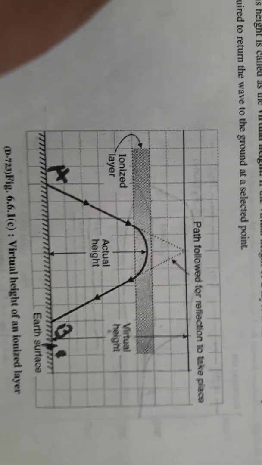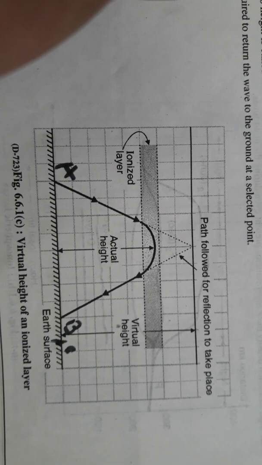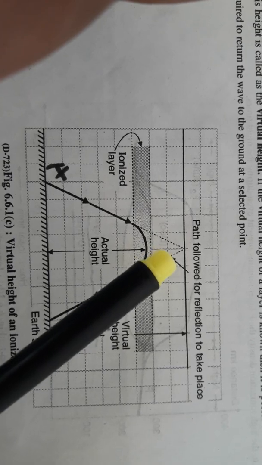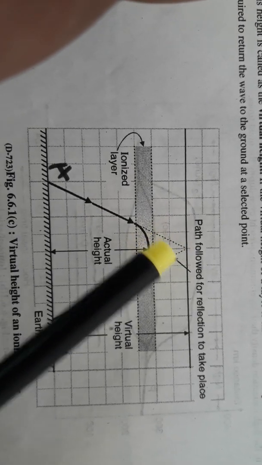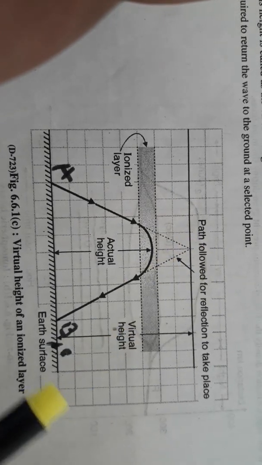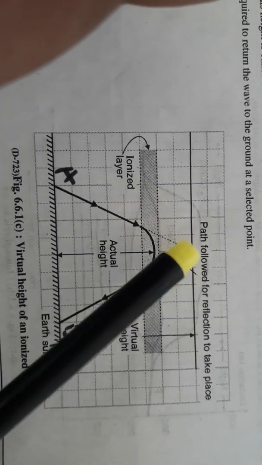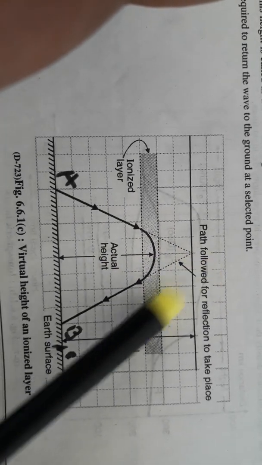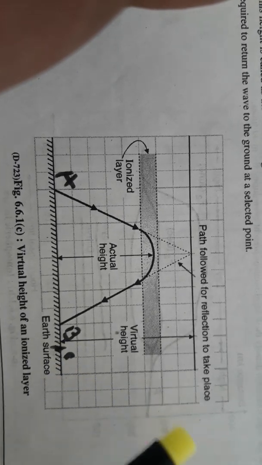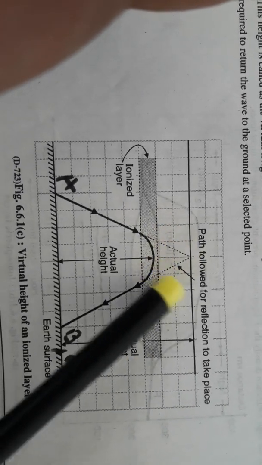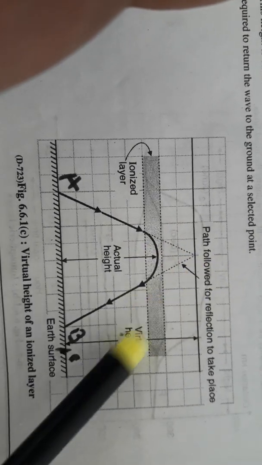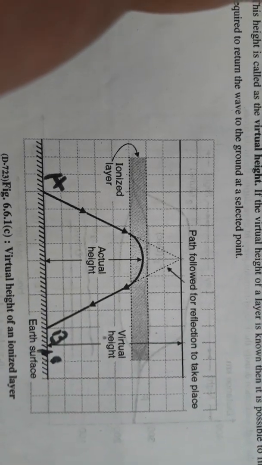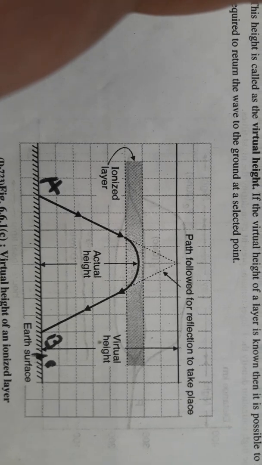Now if we want to discuss the maximum usable frequency, the concept is that we further increase the angle of incidence above 90 degrees. Previously we took the case of the critical frequency at 90 degrees. So if we increase the angle of incidence, it is possible to operate the signal at much higher frequencies than your critical frequency. So if the angle of incidence is above 90 degrees, then whatever frequency we reach is more than your critical frequency, and that frequency is called the maximum usable frequency.